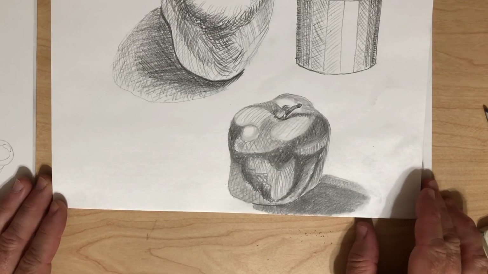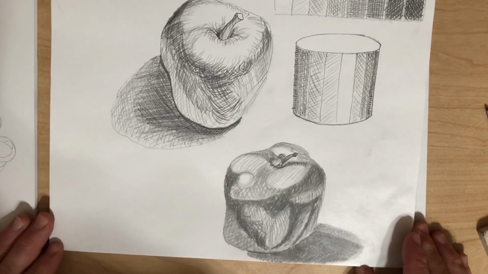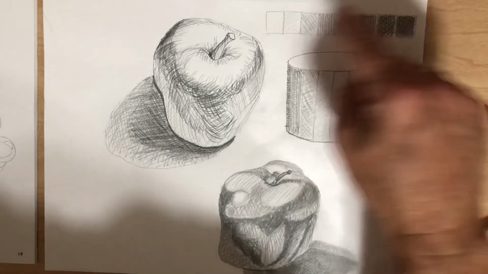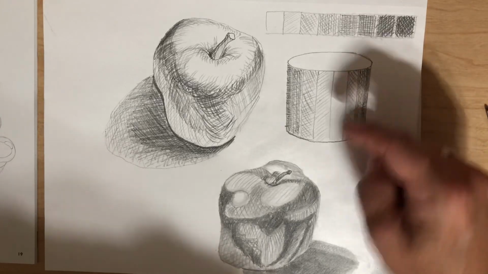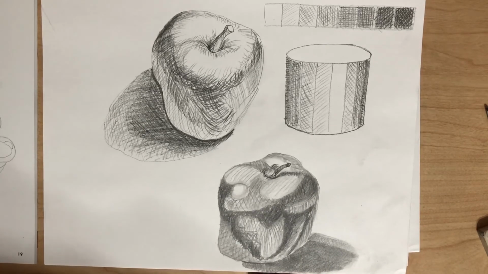All right, so it's not the prettiest apple you ever saw, but it's a demonstration of how you can take value and locate it on something that you're drawing in a kind of precise, specific way. So hopefully you found that sort of interesting and helpful.